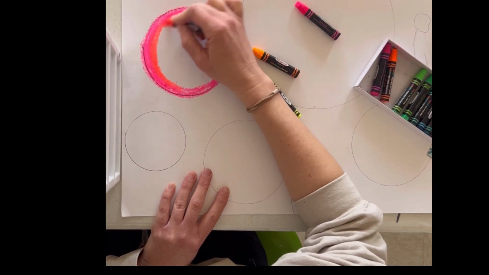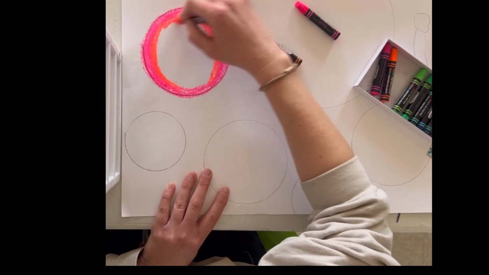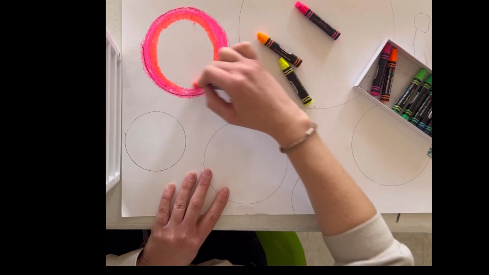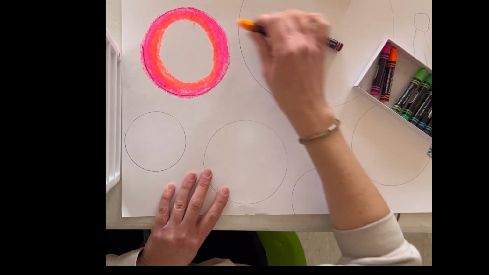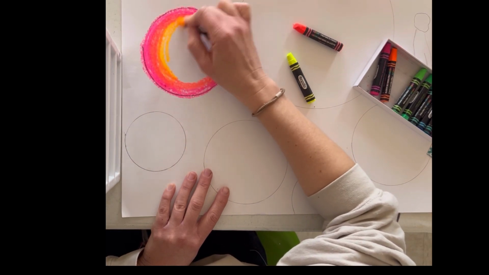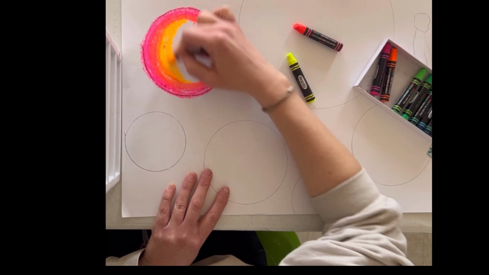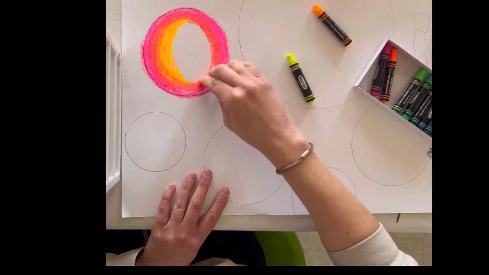so it blends. And notice, I'm going around in a circle. I'm not going up and down. I keep going around to keep that shape of the planet. I'll add some of this color in here. Maybe I want this side to be just a little bit darker, so I'll bring it in a little bit more.